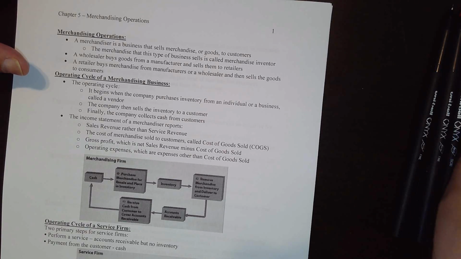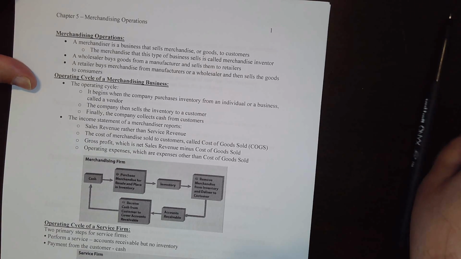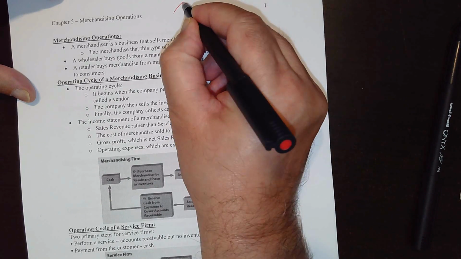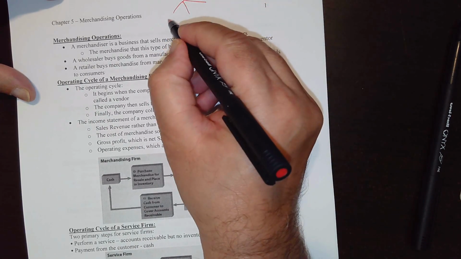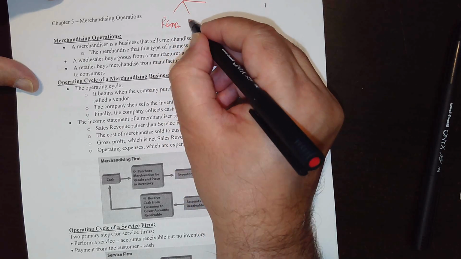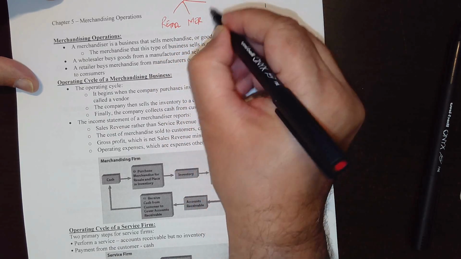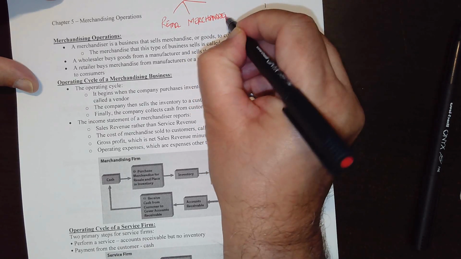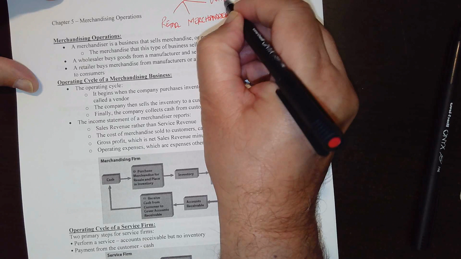If you remember from chapter number 1, we talked about 3 kinds of businesses. One was retailer, merchandisers, and wholesalers.